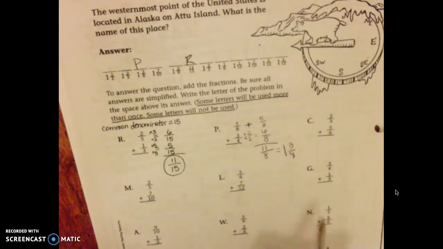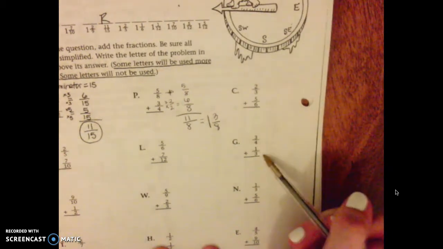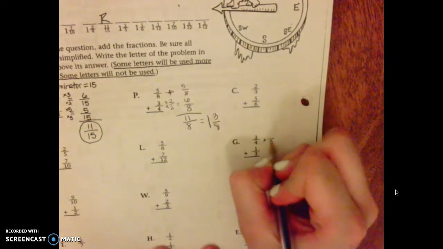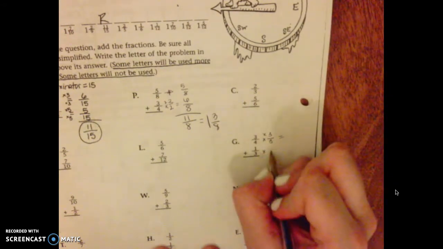Let's look at G, 4 and 3. We need to think of the least common multiple of 4 and 3. I know 4 and 3 can both be used to create 12, so I'm going to do that. So I'm going to multiply times 3 over 3 here, and I'm going to do times 4 over 4 here. 3 times 3 is 9.